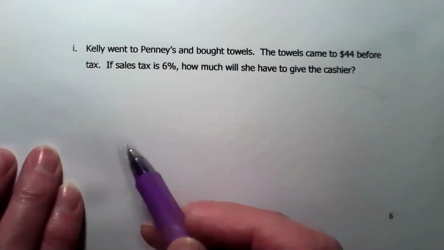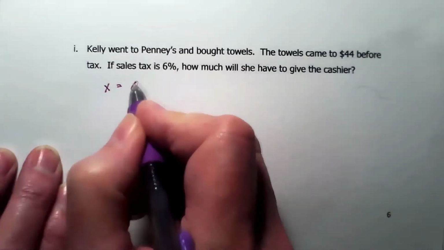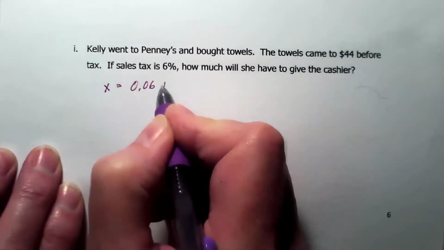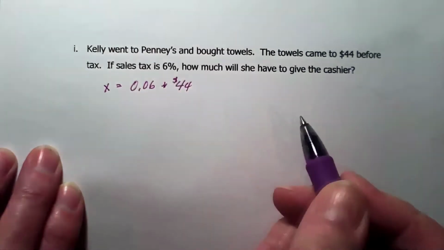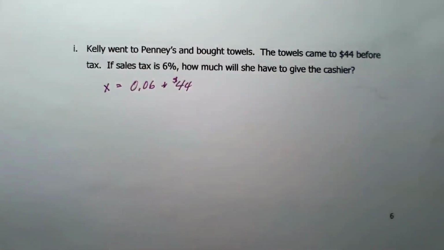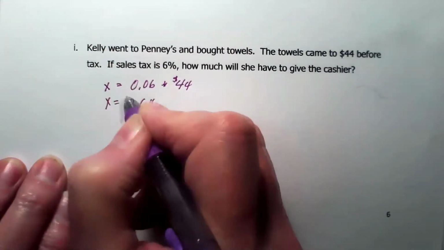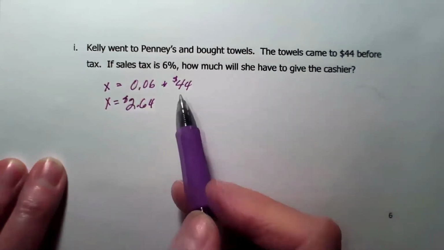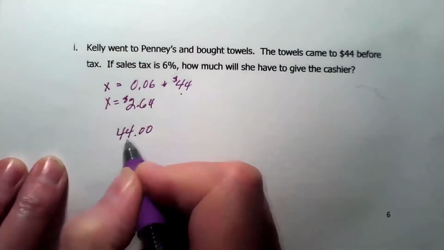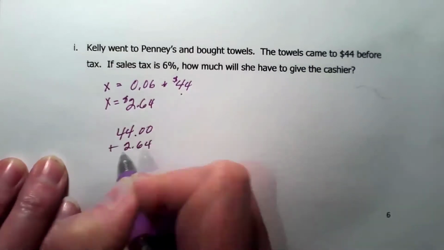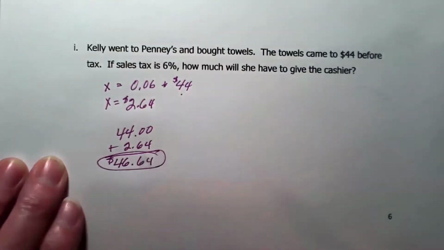We're looking for the sales tax, and that's going to be the amount because it is a percent of, and the sales tax is 6% of the amount you spent or the amount of the product. So 6% of $44 is $2.64. Is that what she'll pay the cashier? No, she has to pay the 44 plus the 2.64. So $44 plus $2.64. She'll pay $46.64. That's one way to do it.